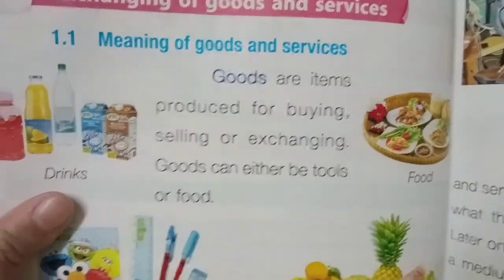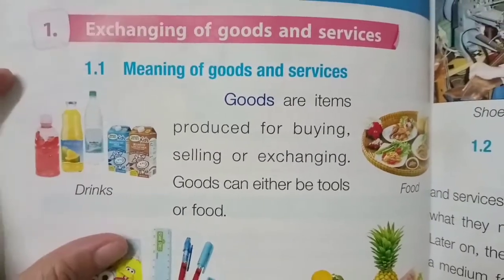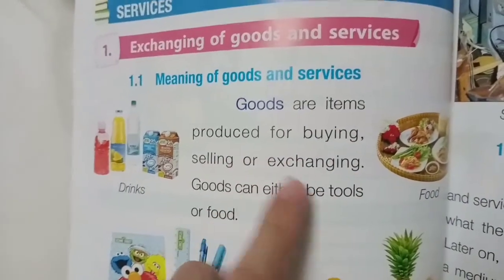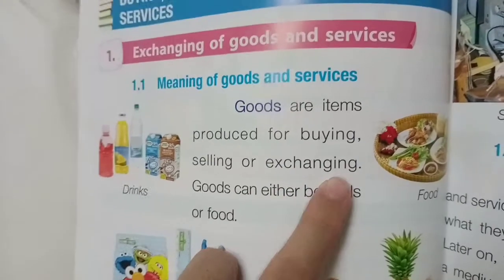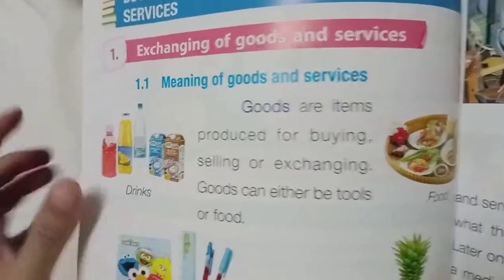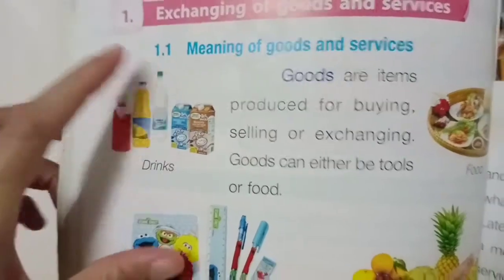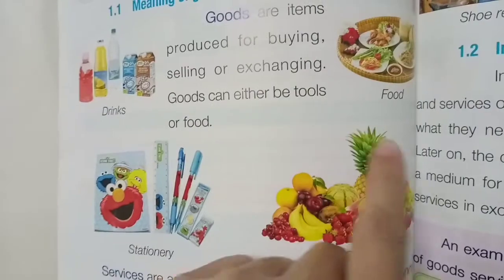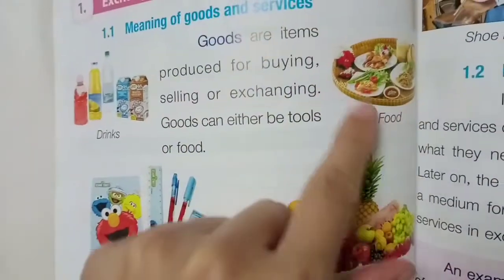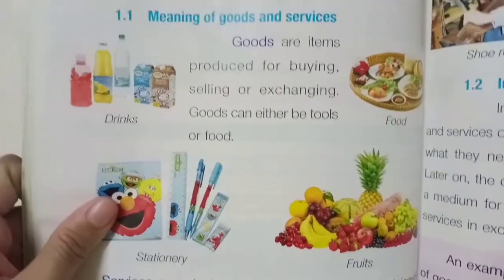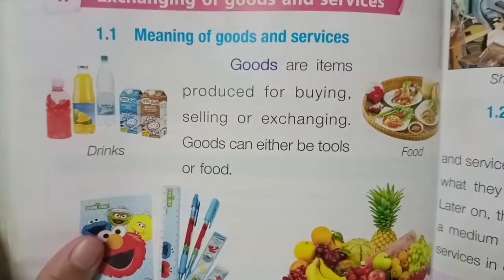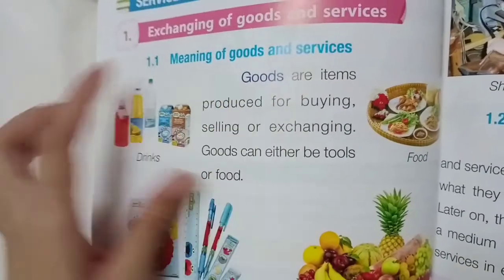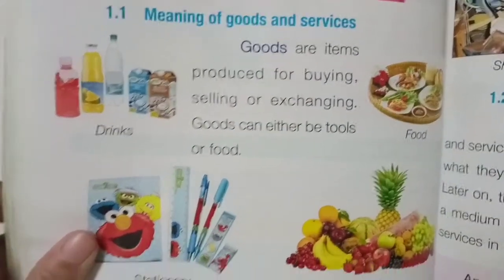Goods. What are goods? So goods are items produced for buying, selling, or exchanging. Goods can be either tools or food. So for example, these ones, they are goods. This is also called goods. This one is also called goods, and this one is also called goods. And also your clothes and dress and boots and shoes are called goods. So that's the meaning of that one in economics. They're called goods in economics.